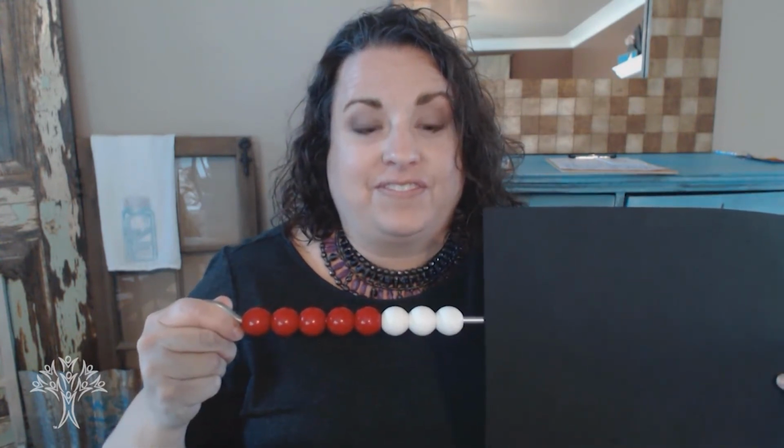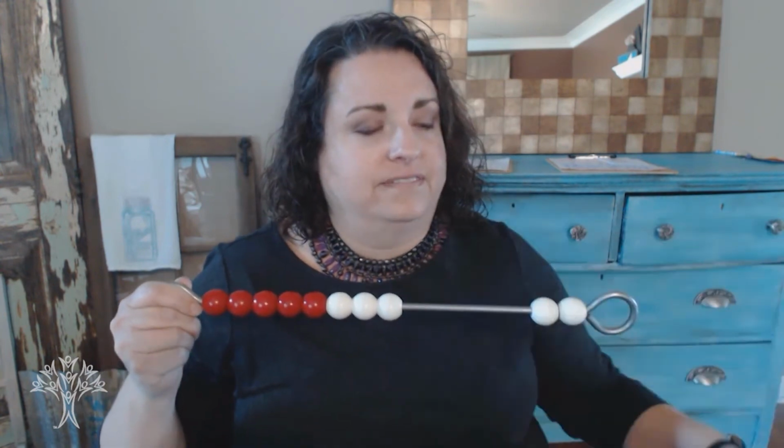Get ready. How many beads do you see? If you see 8 beads, then how many are hiding? How many? 2? Let's check. I had 8 beads on this side, and that meant 2 white were hiding over here. 8 and 2 make 10.